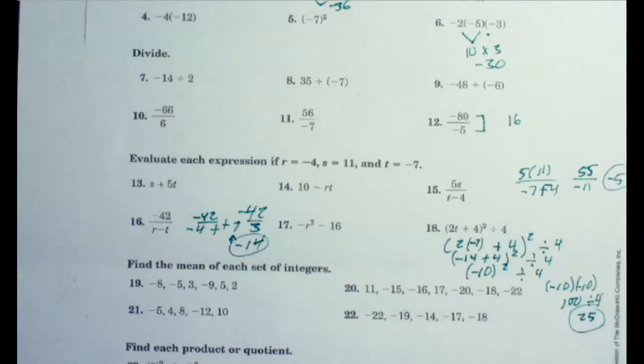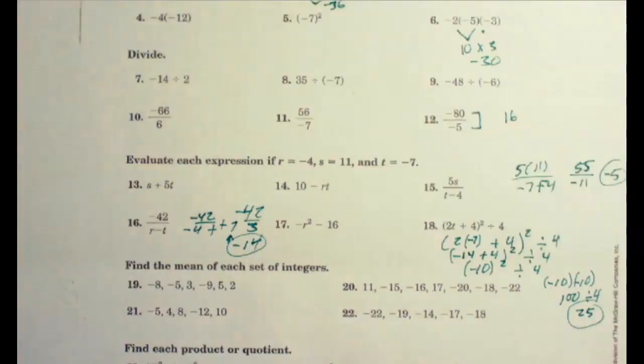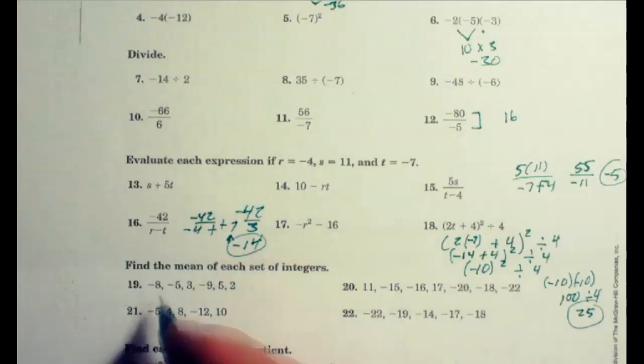Okay, yeah, so you can do these. They're a little bit challenging. I like this one. Find the mean of each set of integers. How do you do this? I don't know. Let's see if we can figure it out. Let's add up all the negatives first.